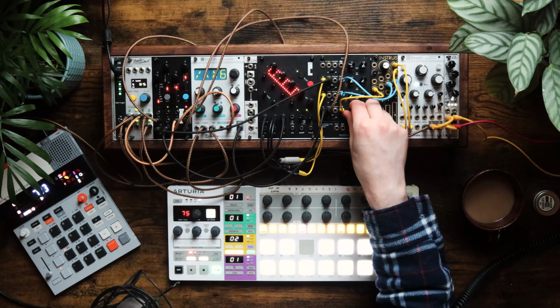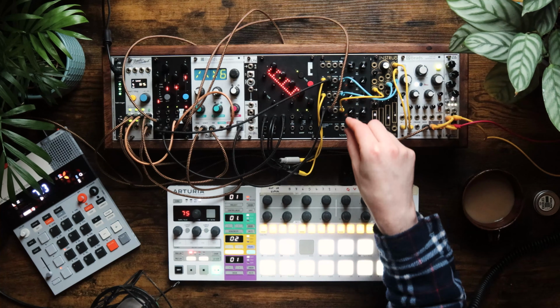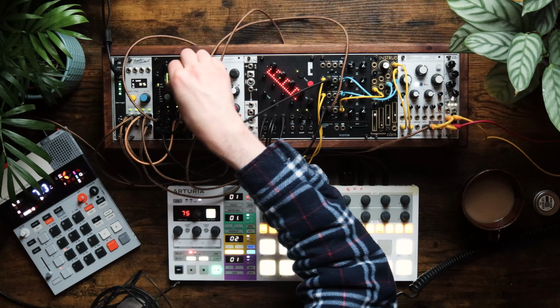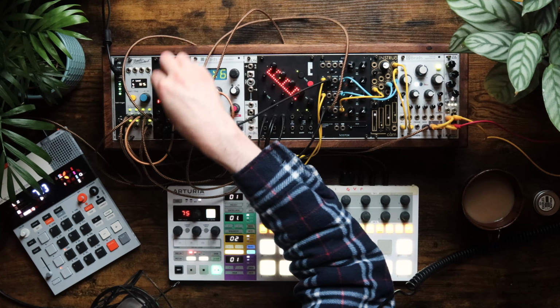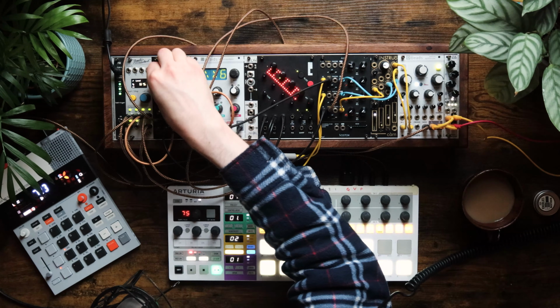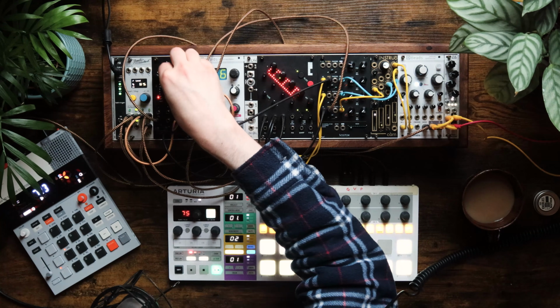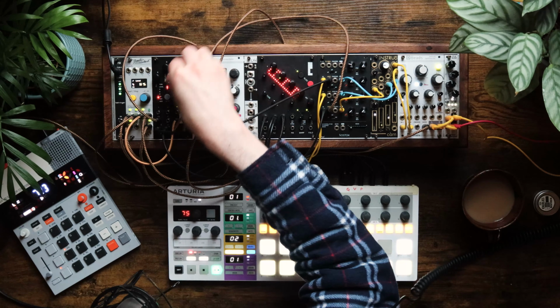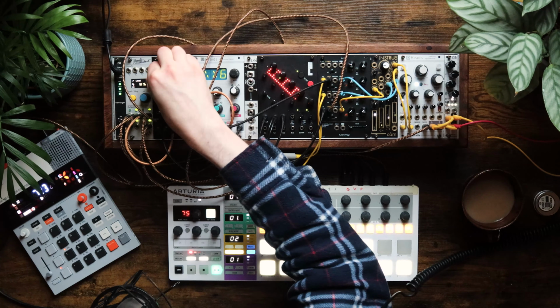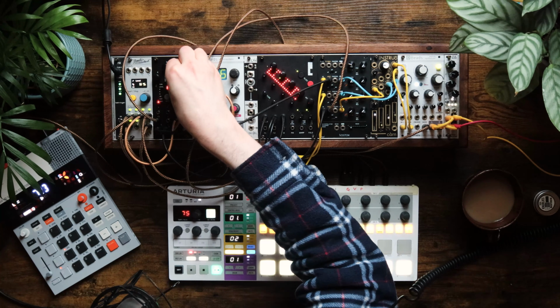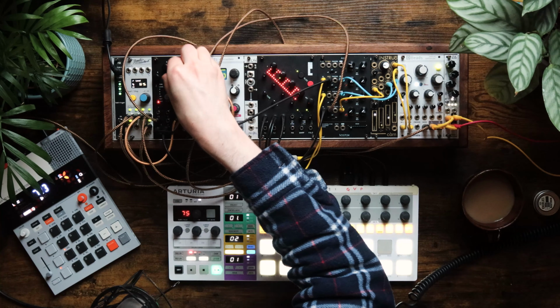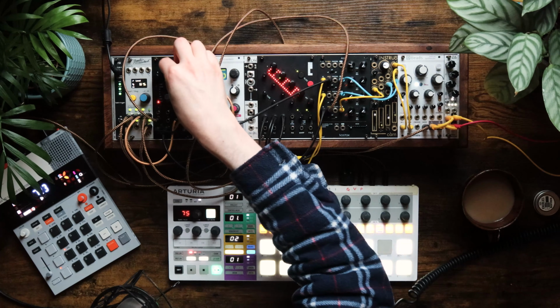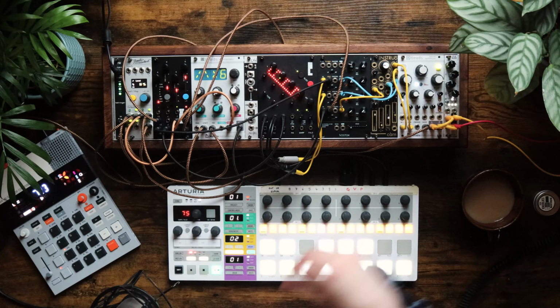That's it fully open. And that's it. So I do have it quite snappy, but with a long release.